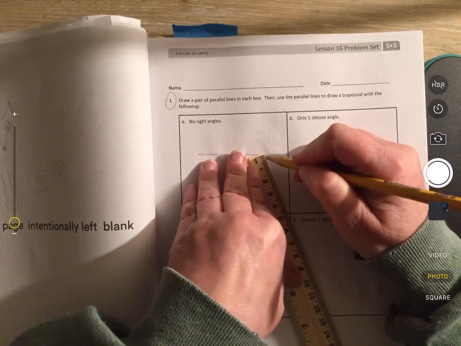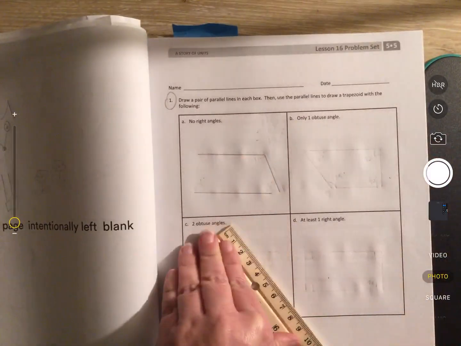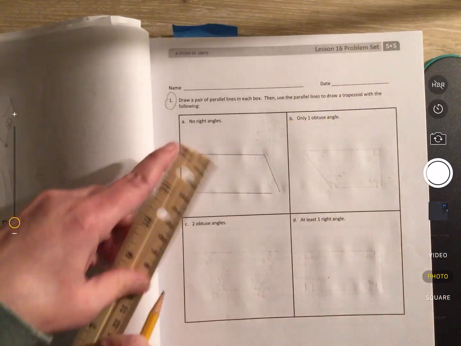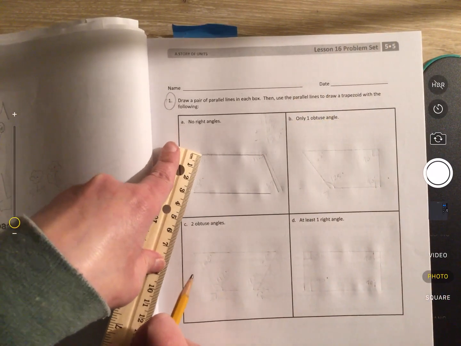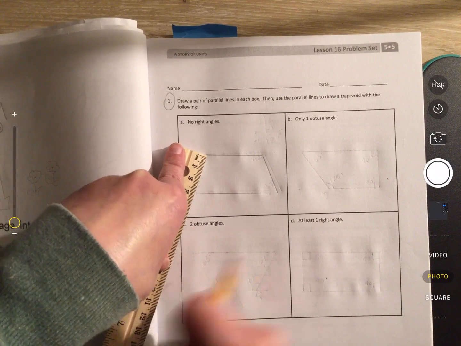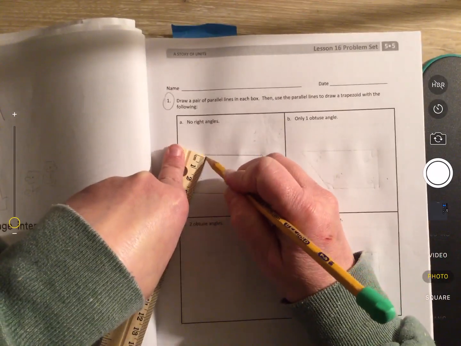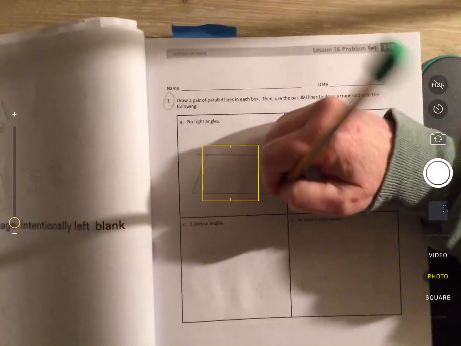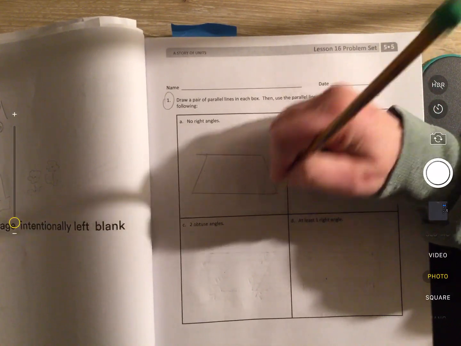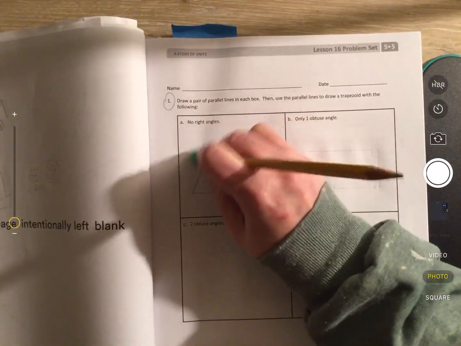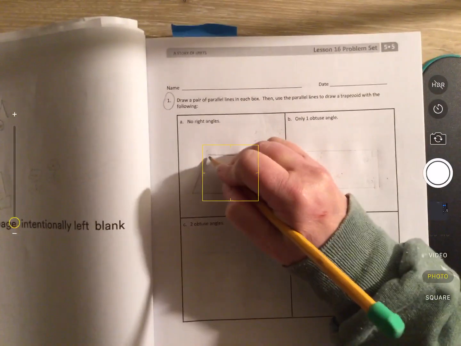So I'll just do it like this. And extend that. There we go. Erase that. Okay. So I do not have any right angles there.